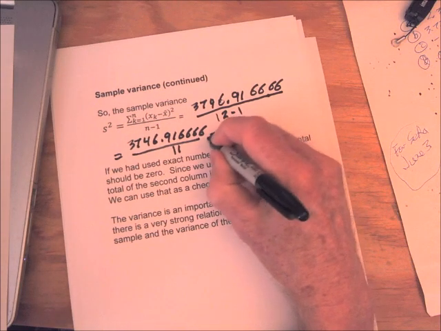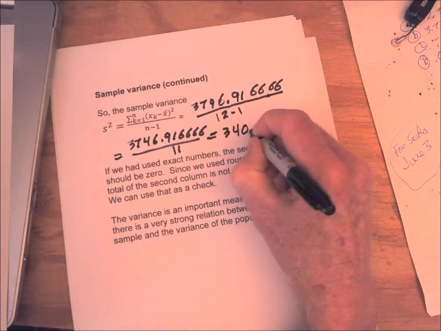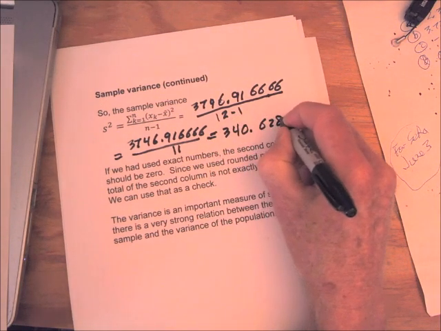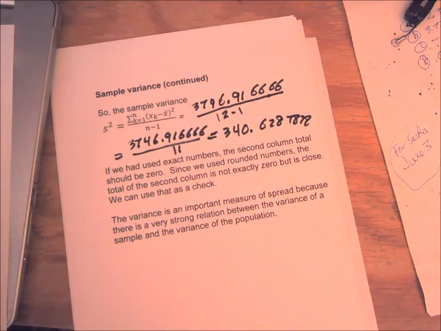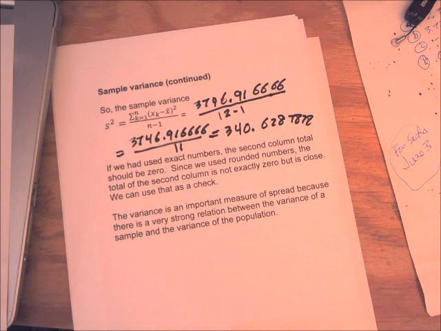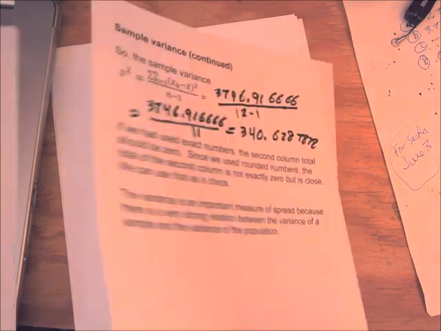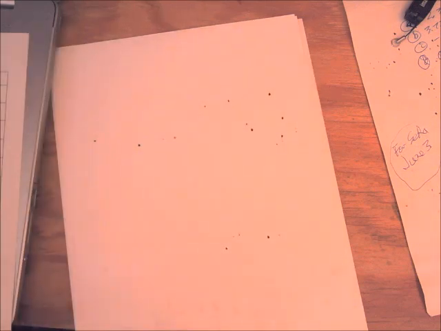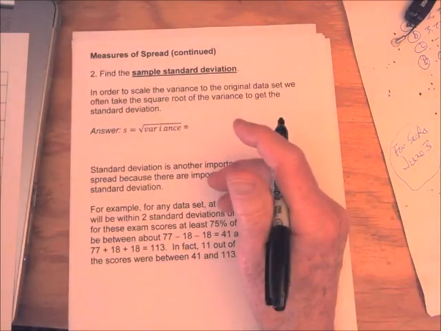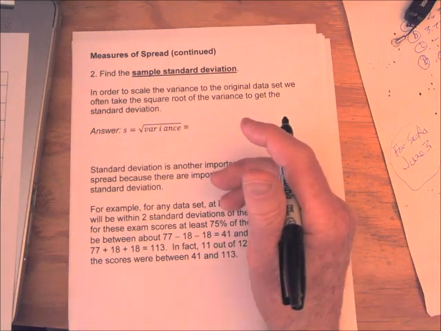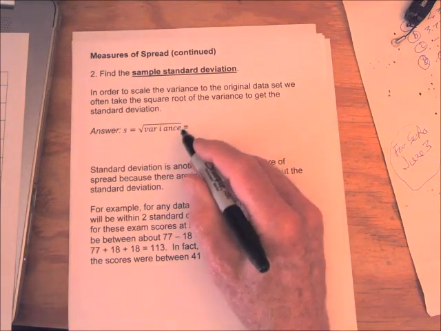About 340.6287878. Okay. So that's the variance. And again, variance is important. There are some strong theorems about the variance. An even more important measure of spread is the standard deviation, which is the square root of the variance.